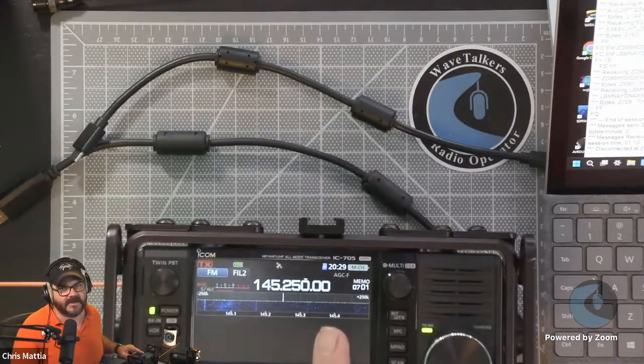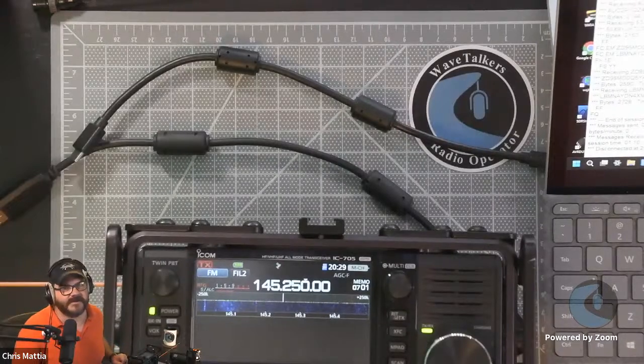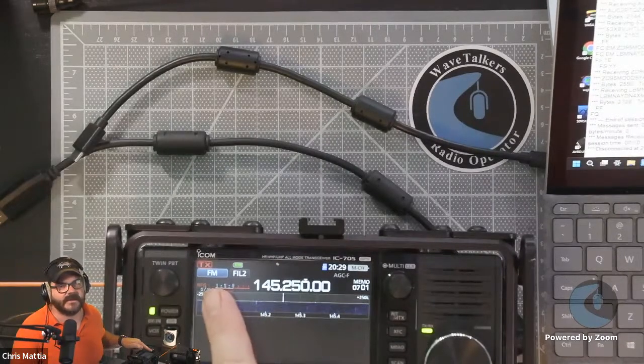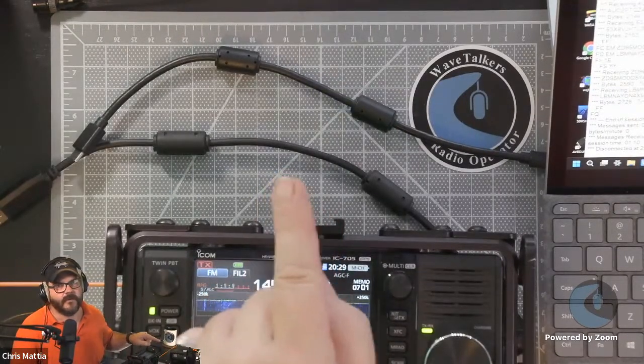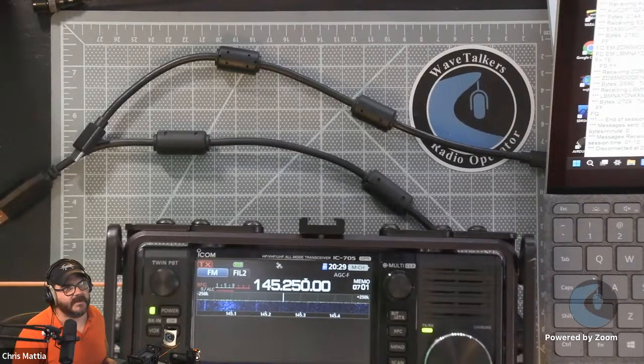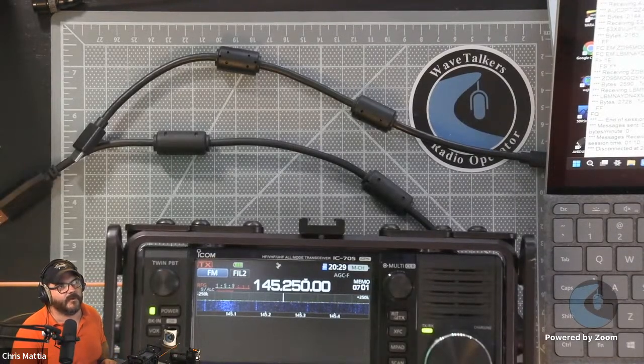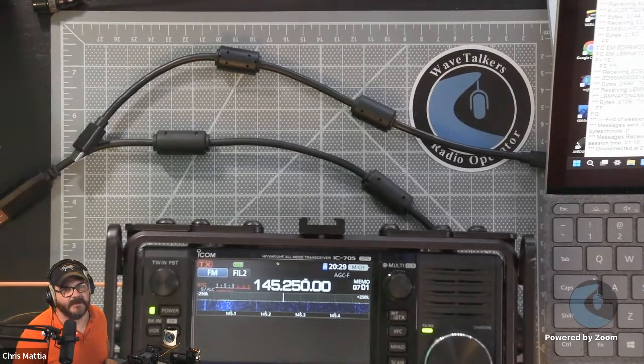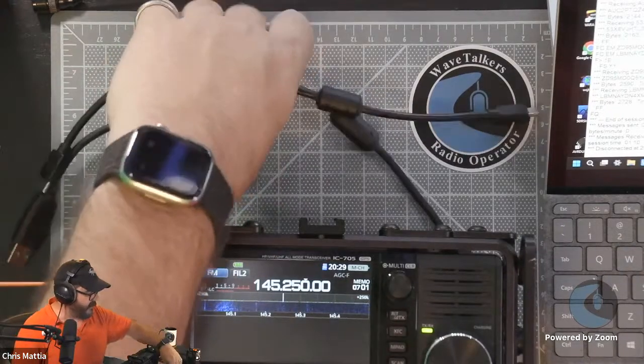A couple of setting changes to check inside of the radio itself. Make sure you're always in the right mode. And then more than likely, it is the USB-C, the USB cable that you're working with. Definitely as many ferrites as you can get. Load up on that thing.